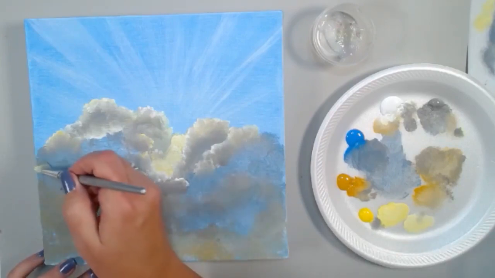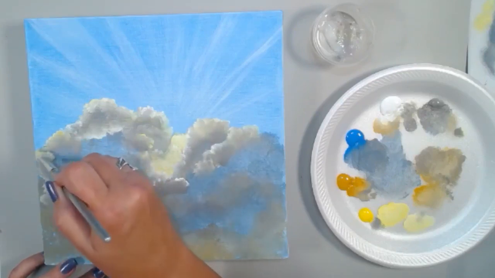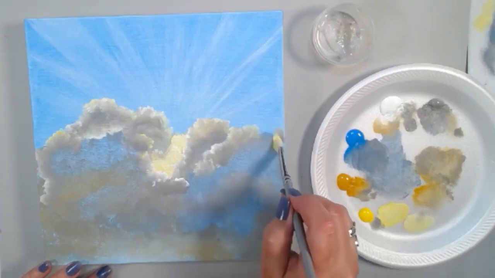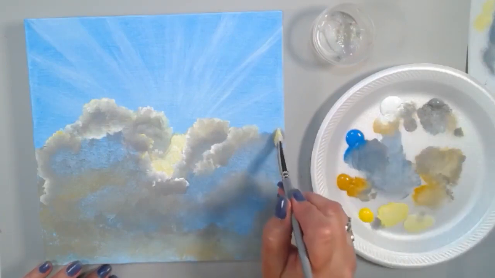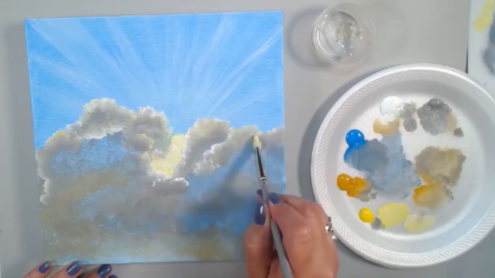Okay, and then right in here, a little bit of light coming around that edge. This is fun. I'm liking this now. I was worried because earlier today I just was not coming off my brush, not the way I wanted it to.